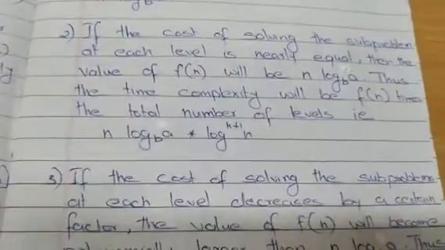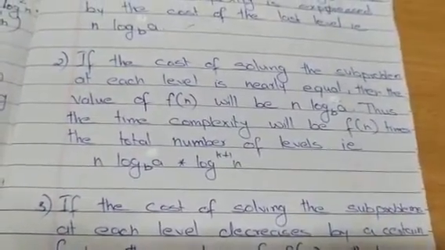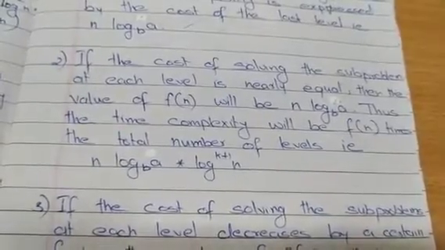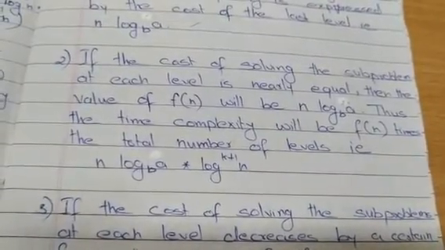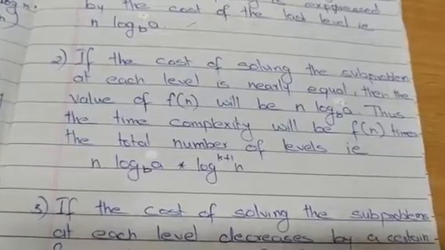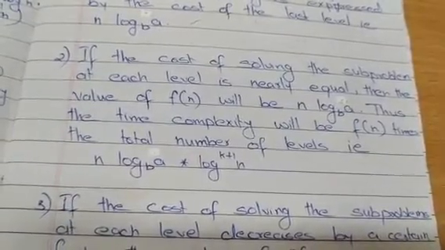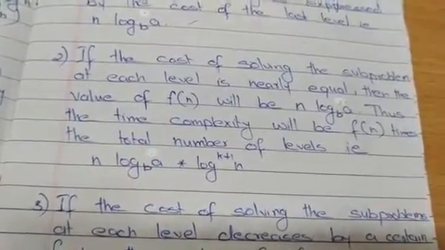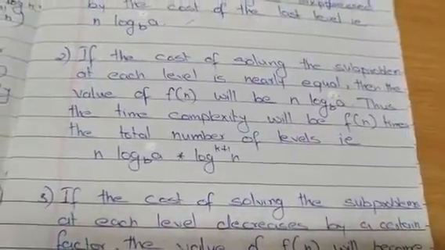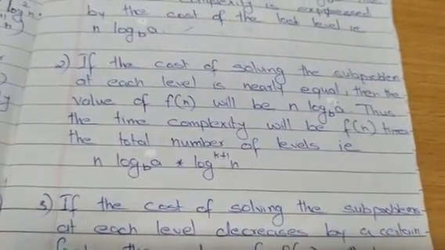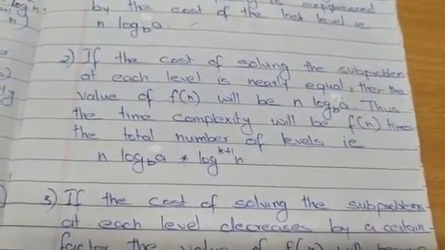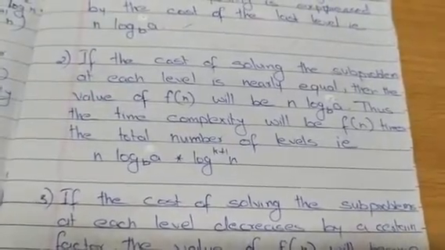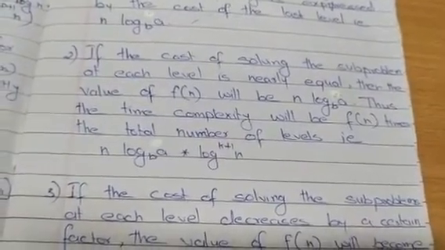Okay. Next one is, if the cost of solving the subproblem at each level is nearly equal, then the value of f of n will be n log a to the base b. Thus, the time complexity will be f of n times the total number of levels. That is why a log value also comes together.